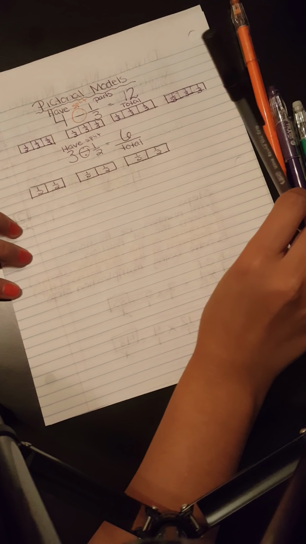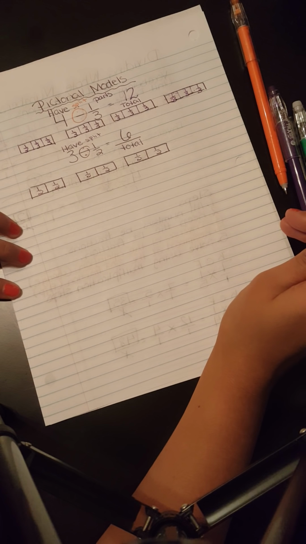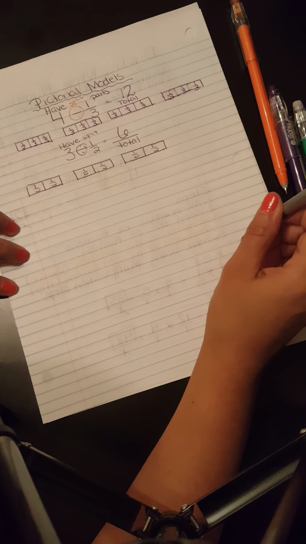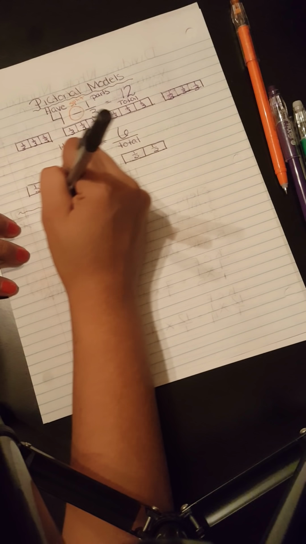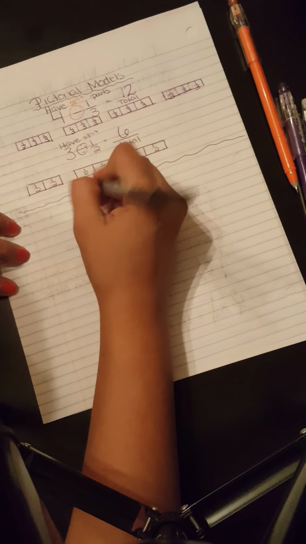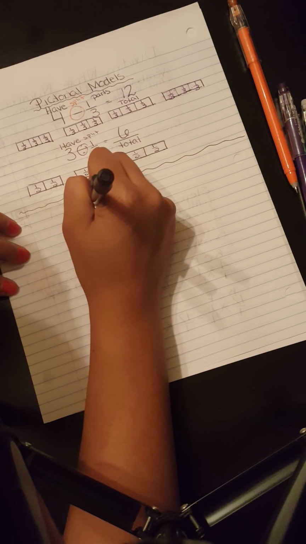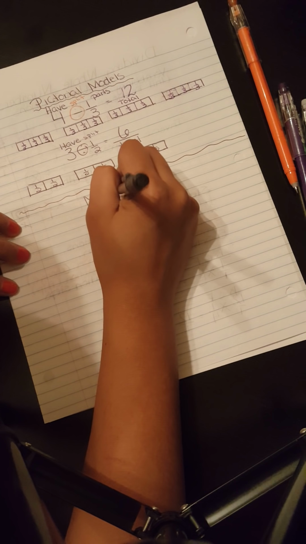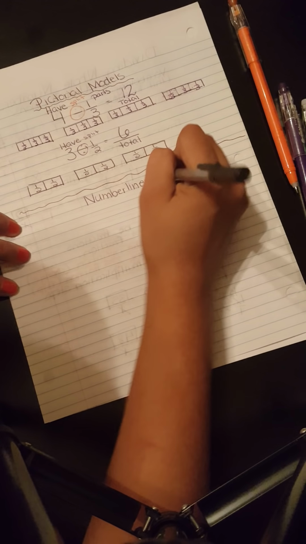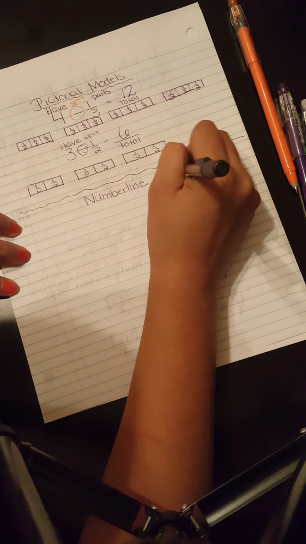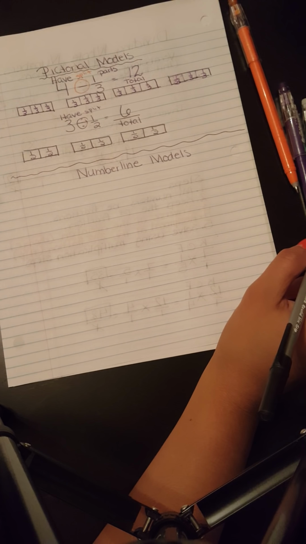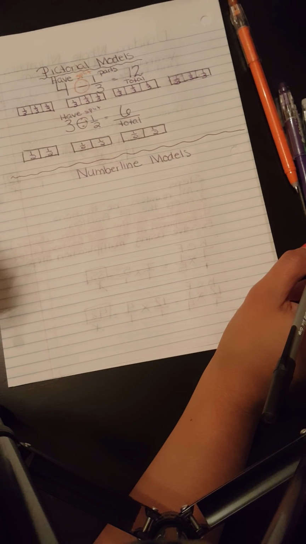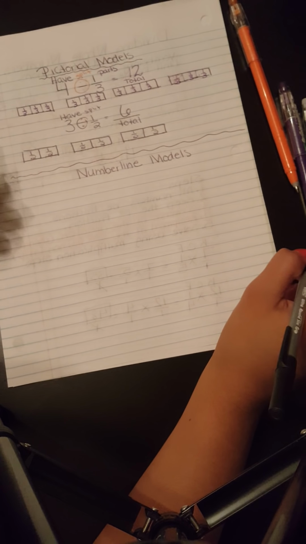And lastly, there's another model, another type of strategy that you need to know to be able to solve division of whole numbers by unit fractions. Another way of solving it is using number lines. So let me go ahead and split it up here, because this is another example. This is number line models. And as you already are thinking about it, yes, number line models have to do with number lines. So let me go back to my original problem.